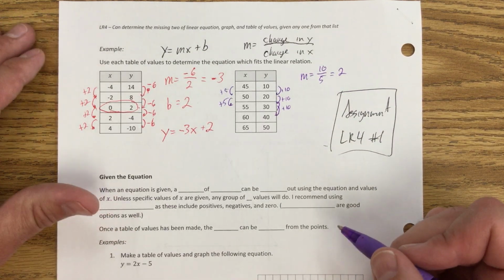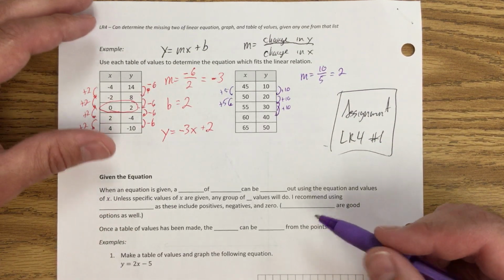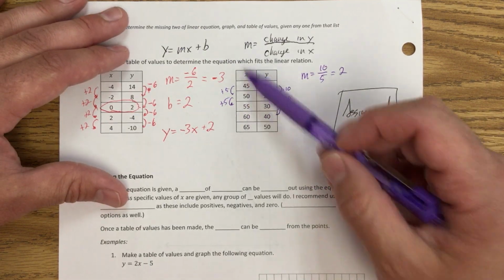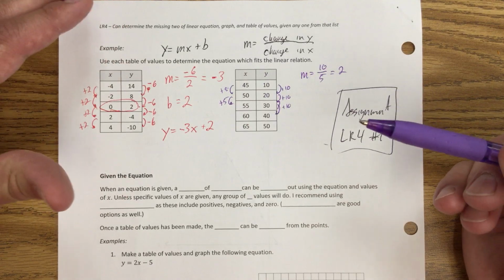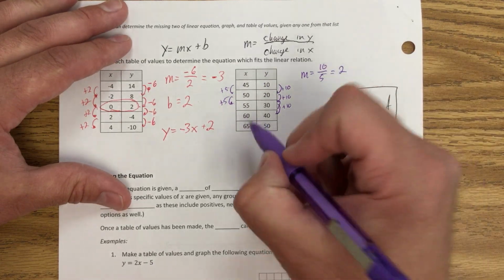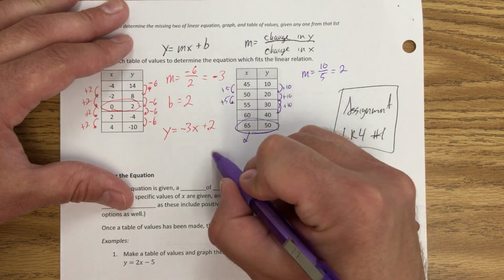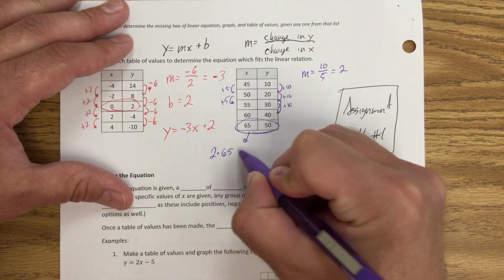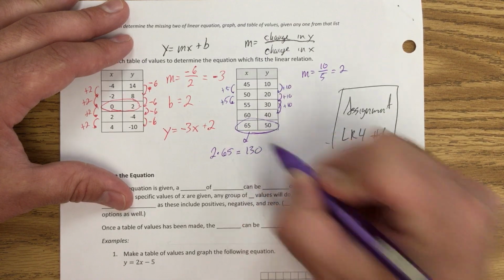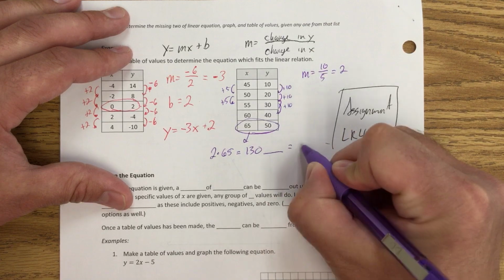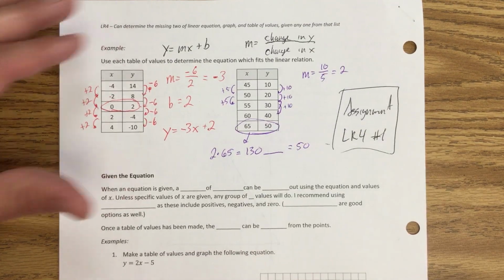Now, what is our zero value? Well, that makes it a little bit more of a challenge because our zero value is way far away. We're not given our zero value. But once we know our m, we can take any one here. And I'm going to take this one here. 2 times 65 is equal to 130. What do we need to put in here so that this equals 50?